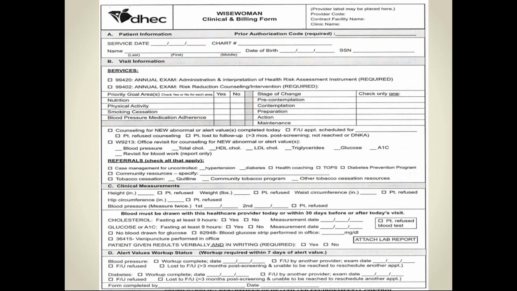And we have the W9213. On this part, there is confusion because when we do a revisit, that code is for a revisit, and that revisit is for if a patient has an abnormal alert during their blood pressure, or for the glucose or A1C, if it's abnormal and that provider needs to bring that patient back in.